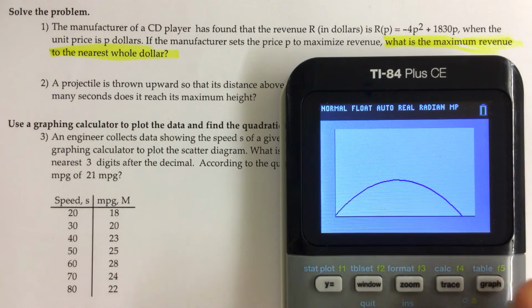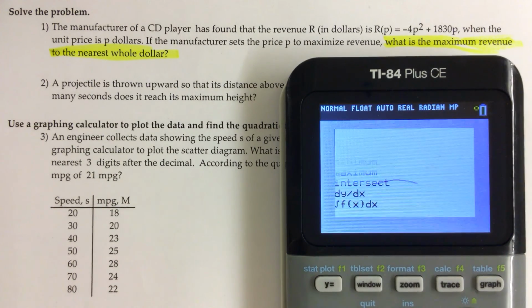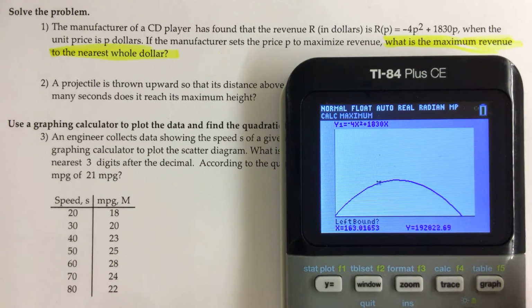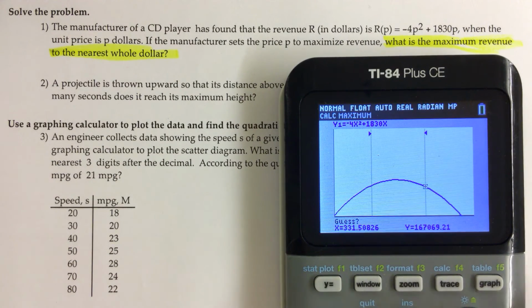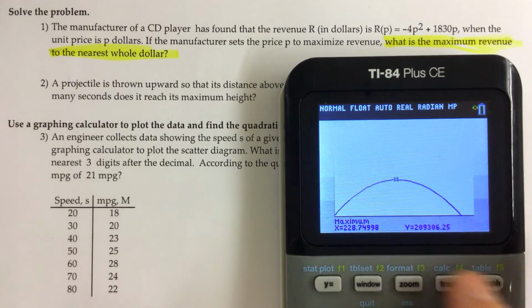So let's go back to graph. We want to find the maximum, so we want to calculate the vertex coordinates. The maximum value will be the y coordinate of the vertex. So second, trace for calculate, and then maximum, as we've done a million times. And I think by now, once you get the graph, that's the hardest part, figuring out how to see the graph on the screen. That we had to work for it a little bit is not that big of a deal. So I just did second calculate. I probably should walk you through that again.